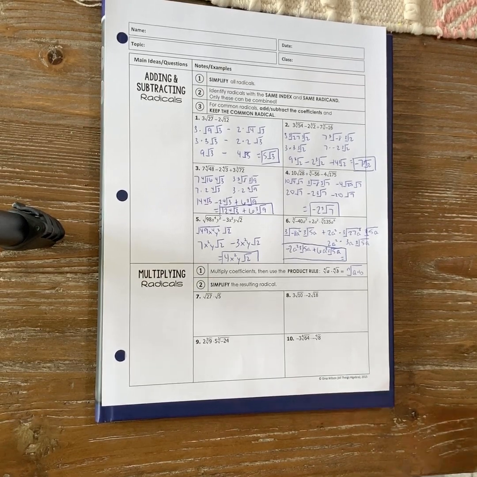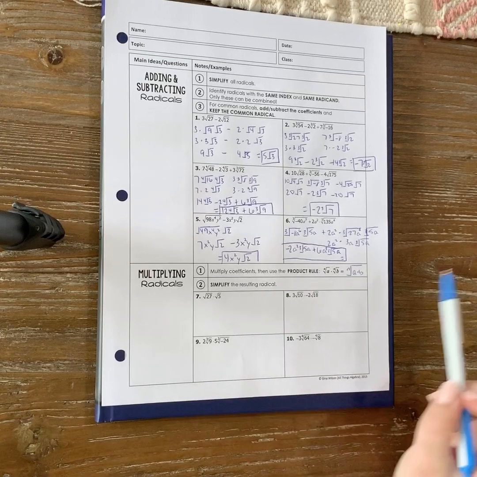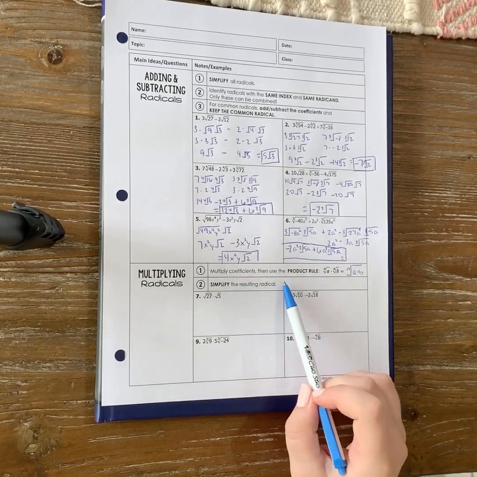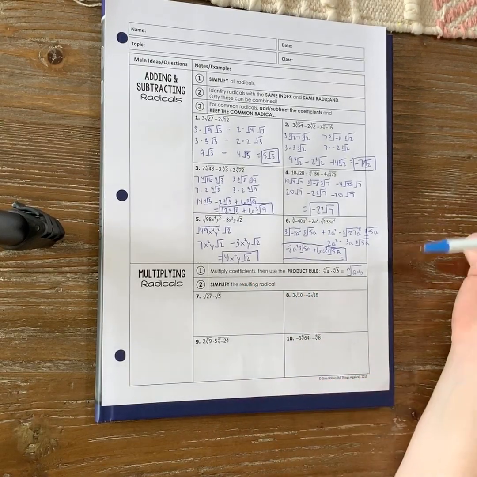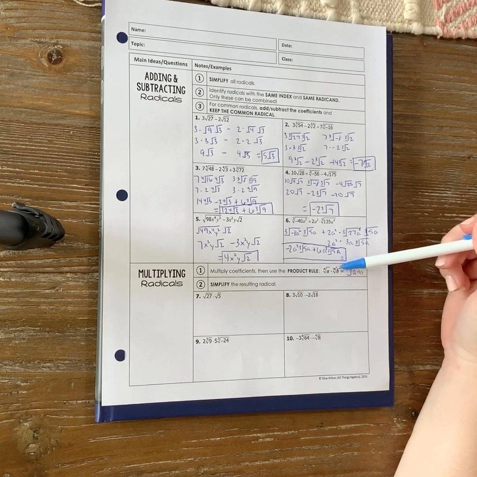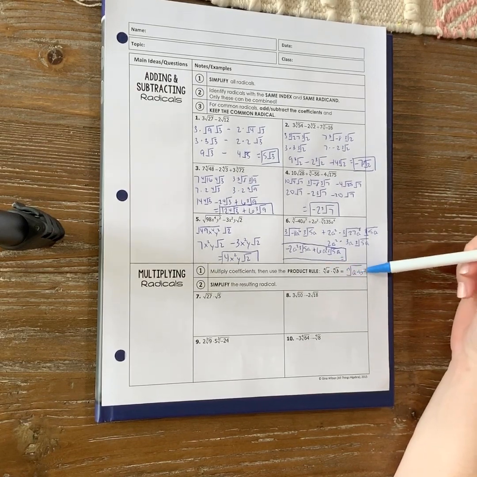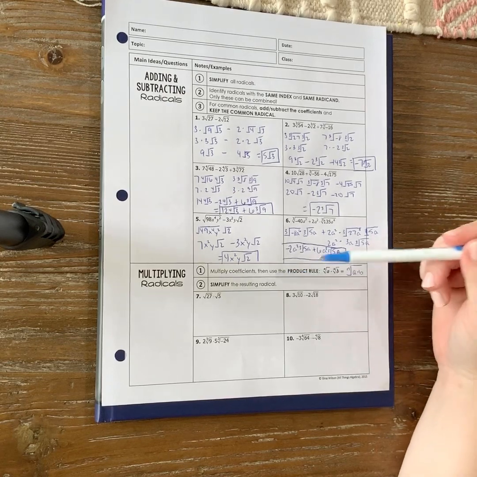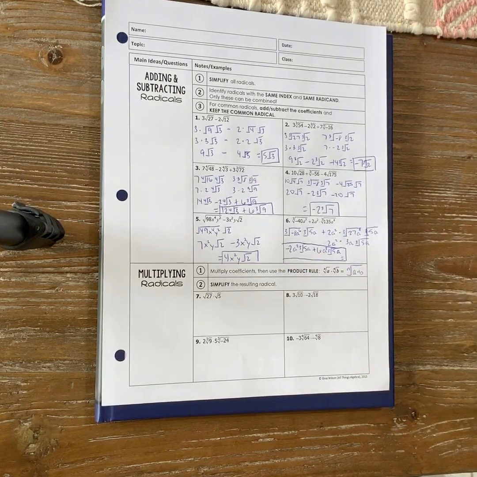Multiplying radicals. The first step is you want to multiply the coefficients, then use the product rule. What you're doing here is making sure that if these are the same index, then you can just combine those together, a times b, so you're just multiplying that underneath the radical. Everything outside of the radical you can multiply together, and everything underneath the radical you can multiply together.